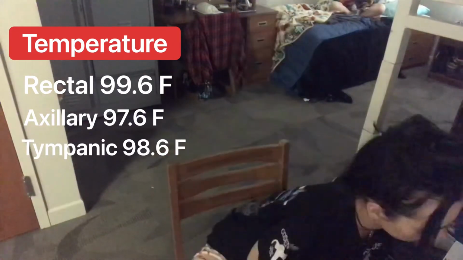The normal temperatures are as follows. Rectal is 99.6 degrees Fahrenheit. Axillary is 97.6 degrees Fahrenheit. Tympanic is 98.6 degrees Fahrenheit. And oral is 98.6 as well.